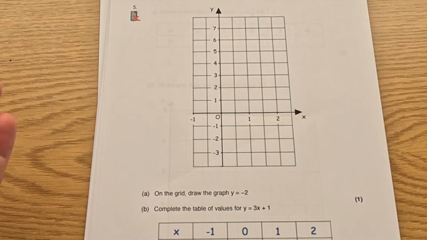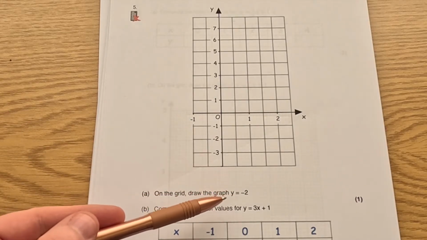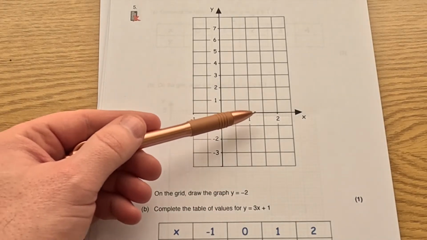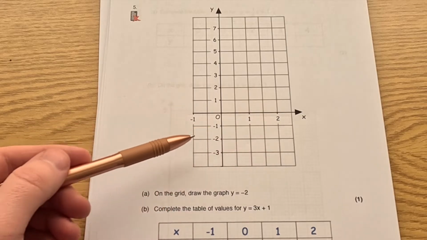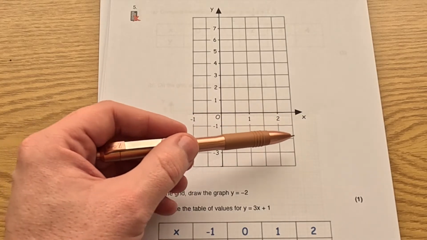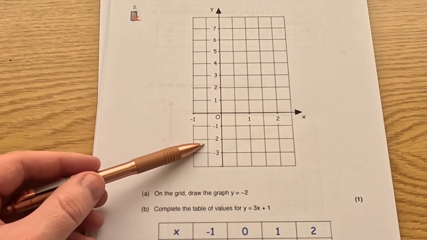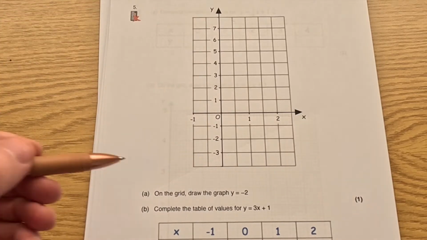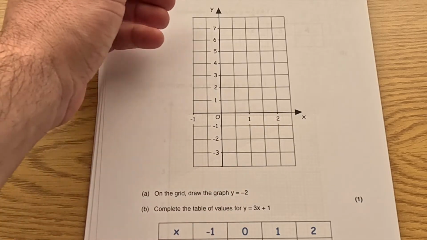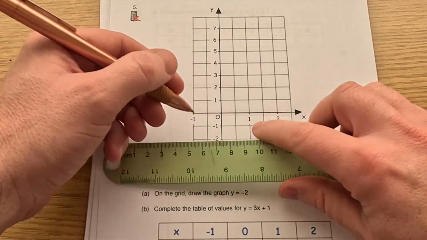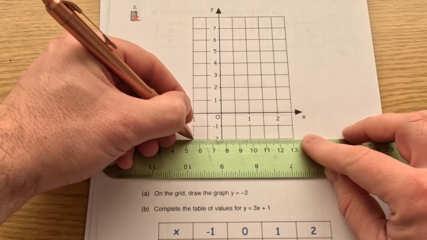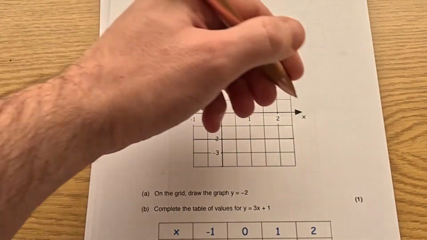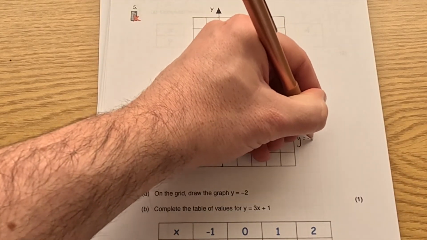So we could consider the points with the y coordinate of -2, such as 0, -2, 1, -2, 2, -2, 0.5, -2, and so on. And you'd realize that those points make a horizontal line passing through the y-axis at -2. Or we could just use the shortcut that if we want to draw the graph of y equals -2, we go to the y-axis at -2, and we draw a nice horizontal line through that. So it'd look like that. So that'll be the line y equals -2.